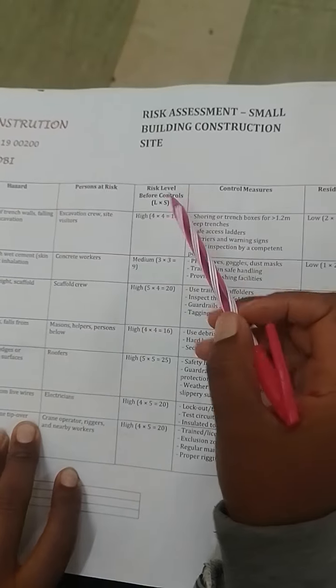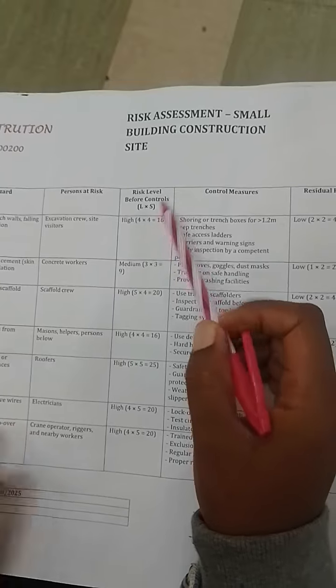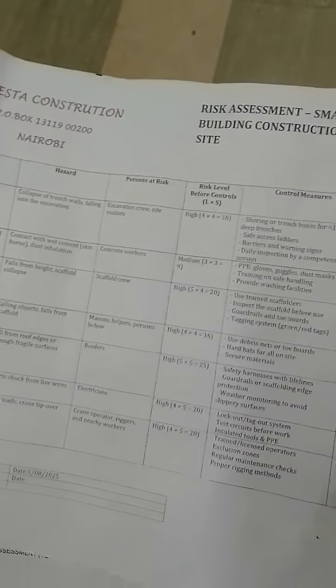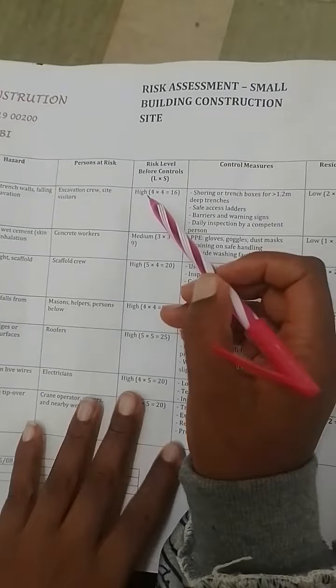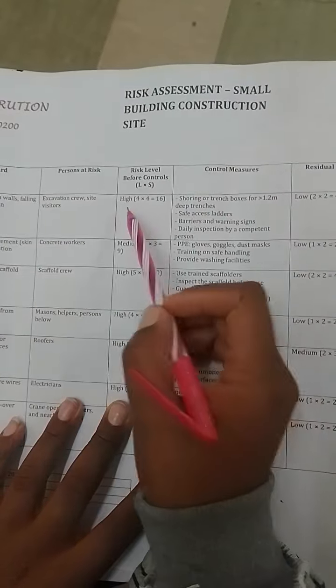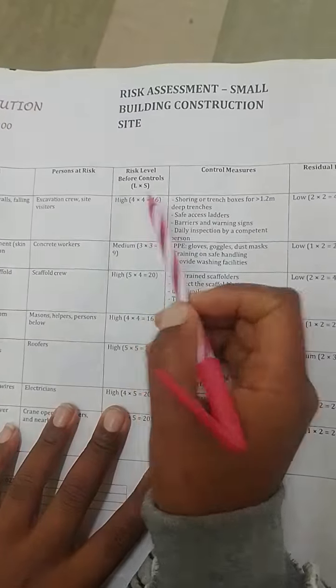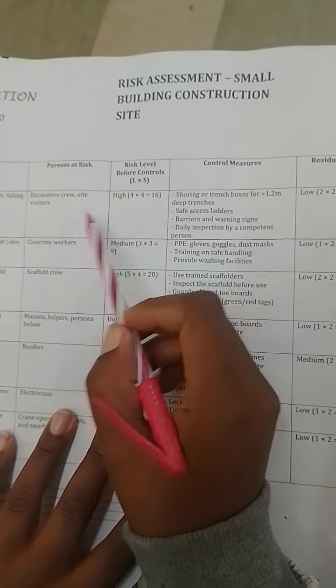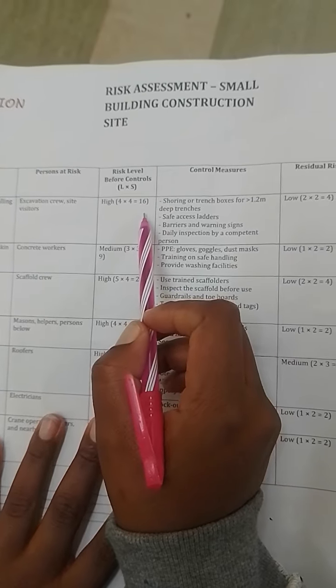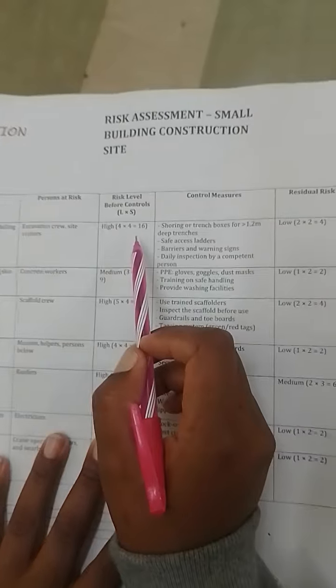So in the risk level before controls, we have L and C. L stands for likelihood of the risk happening and C for the consequence that might happen after the risk. In this case, we have high, that is 4 by 4. That means our rating for the likelihood of the risk happening is 4, and our consequence rating after the risk has happened is 4. So 4 by 4 is 16. That is our risk level before controls.